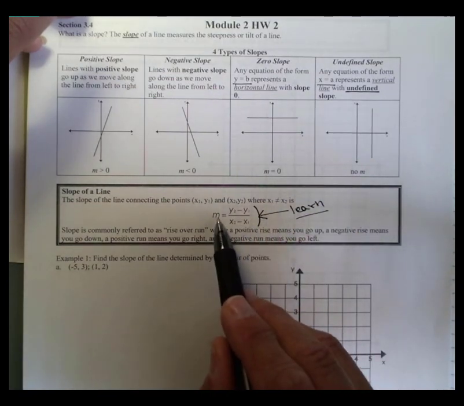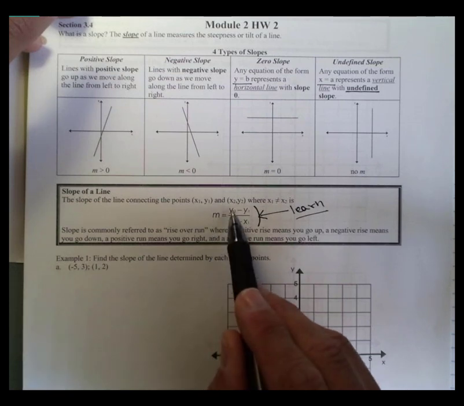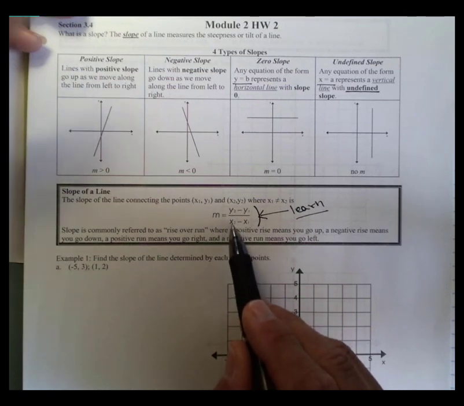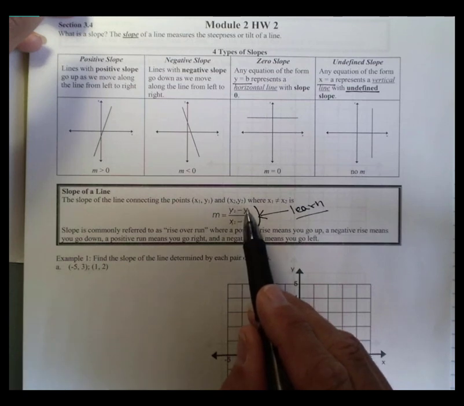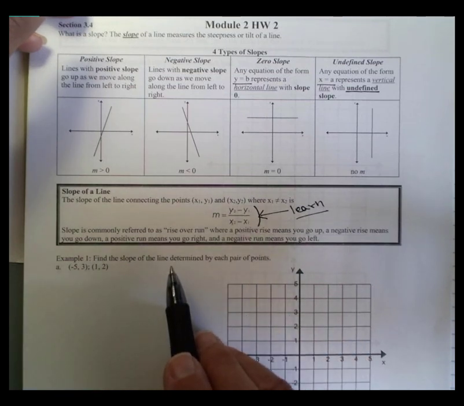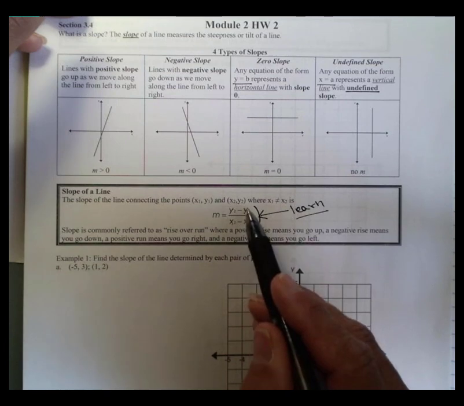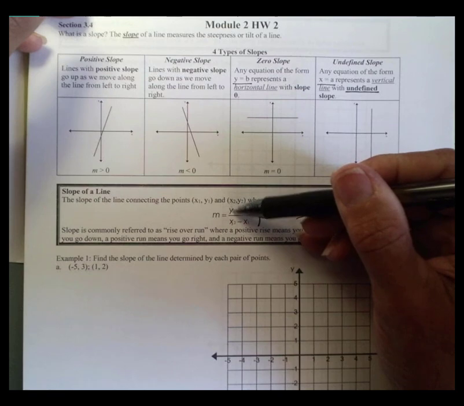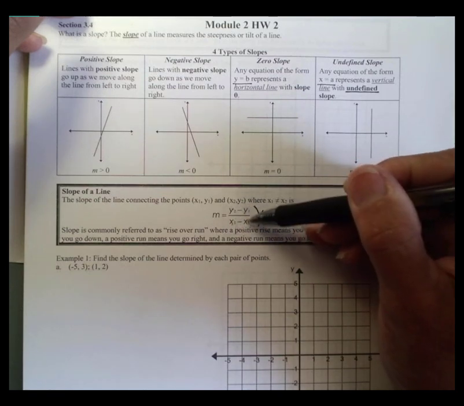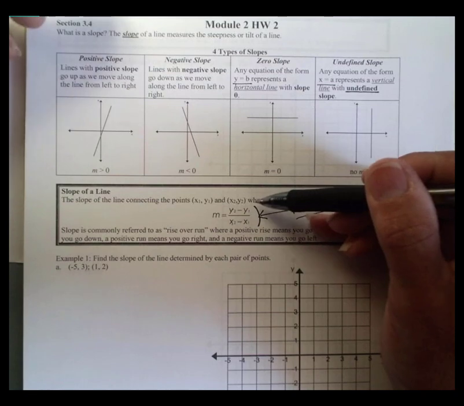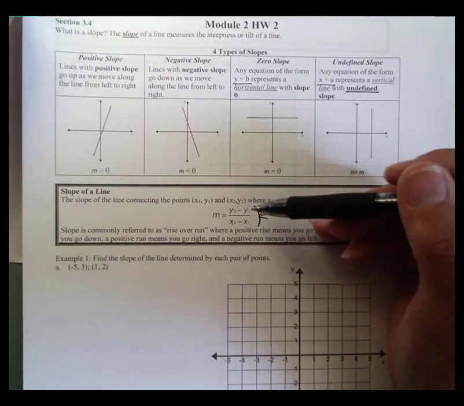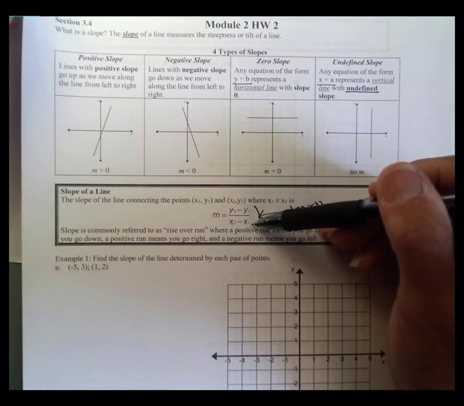The formula says take the 2 points, and m is what we use to represent slope. Take the 2 points that you know and take the y-coordinate and the x-coordinate for one of those points and put them over each other in a fraction format, and then subtract the y and the x-coordinates of the other point. Now, it doesn't matter which point you start with or which point you end with. The only thing that matters is that you have the y and the x of the same point, and the y and x of the same point. You start with the same one, subtract the same one, and you always have y in the numerator, x in the denominator. So this is what we call rise over run.